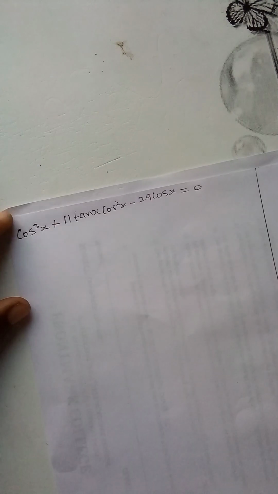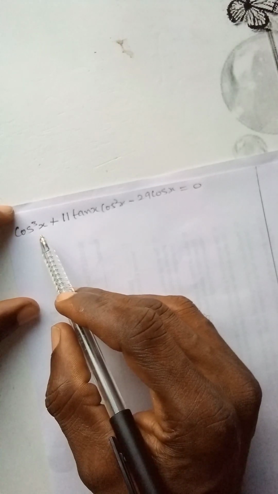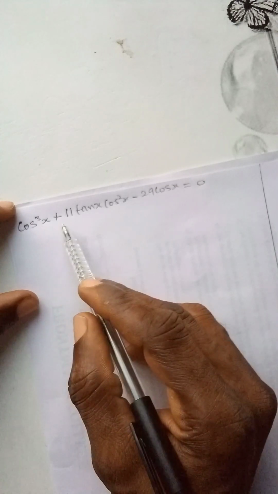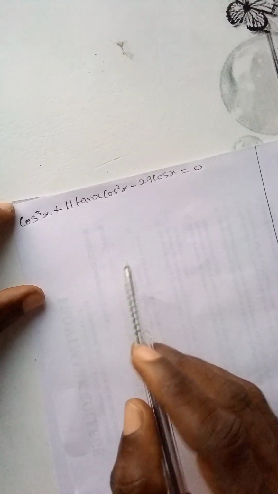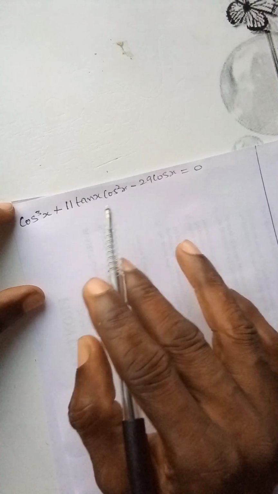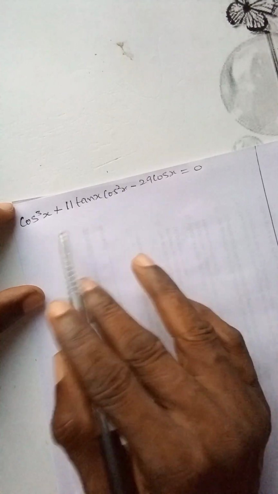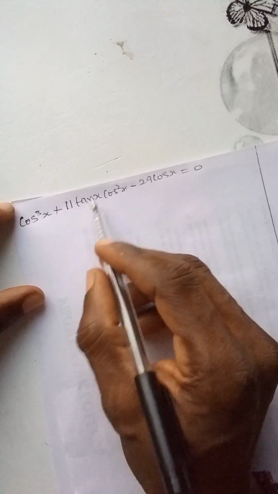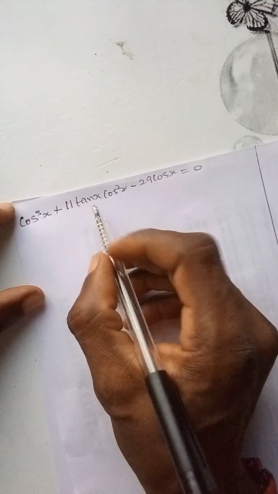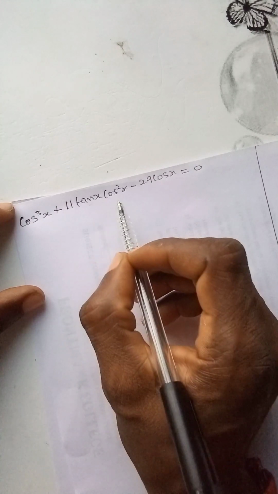Welcome to my channel. In this video, we will be solving a very interesting trigonometric equation that says cos to power 3x plus 11 tan x cos squared x minus 29 cos x is equal to 0. It sounds scary just reading out the question, but I can assure you that the steps are very simple if we can remember the steps, and the problem is very simple to solve. But we need to first of all make a substitution. This tan x is what makes it a bit difficult to solve.